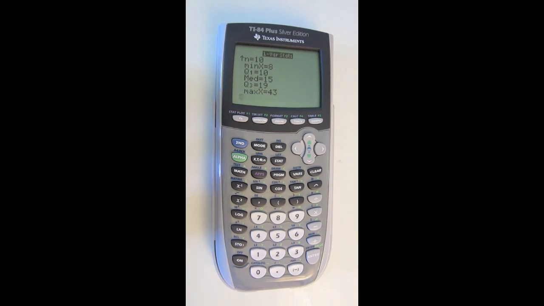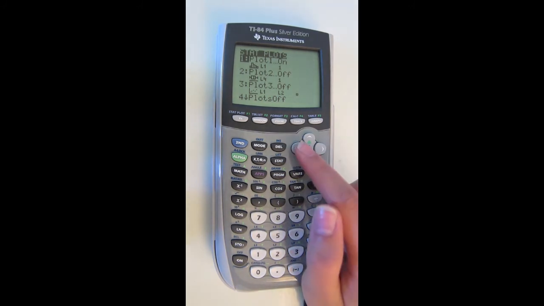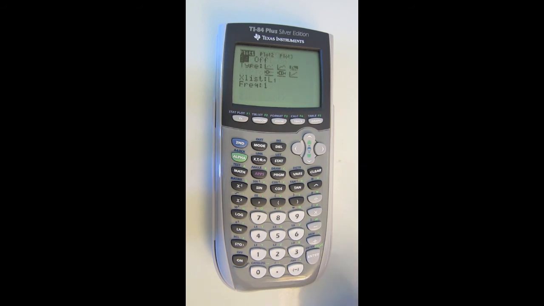So let's do that. We press second y equals, which is stat plot. Make sure all of the other stat plots are off, these are off, and then just press 1, and then mine is on already, so that's good.